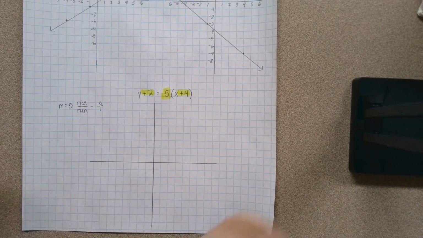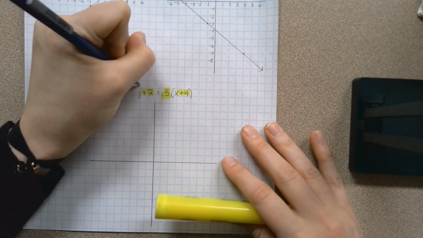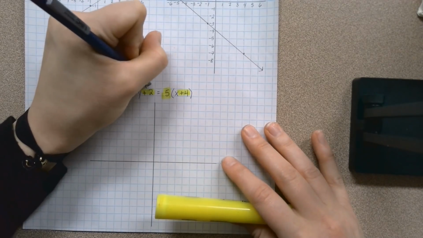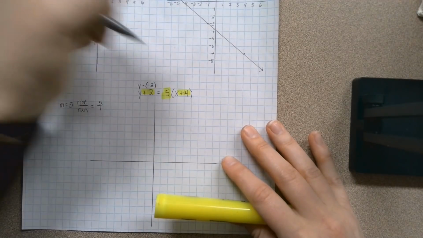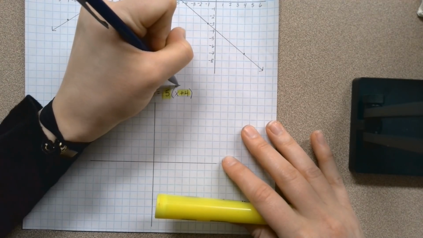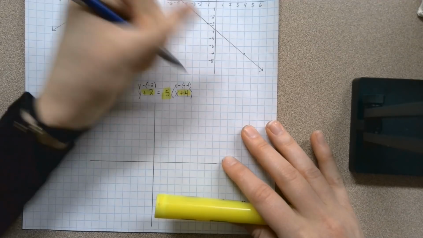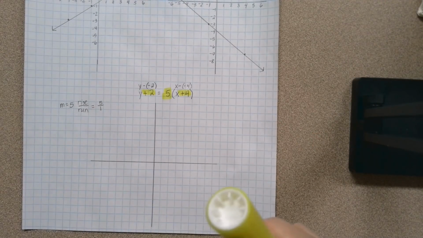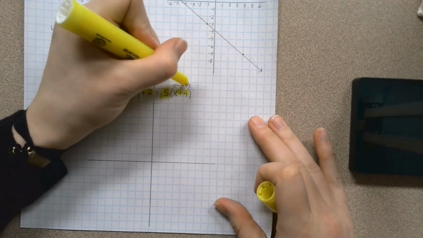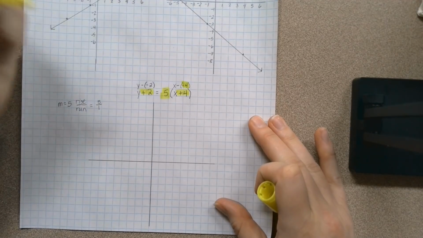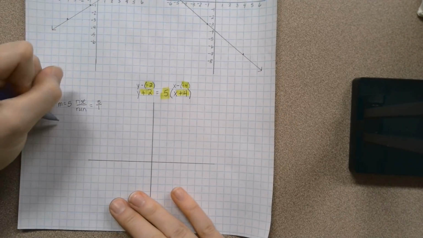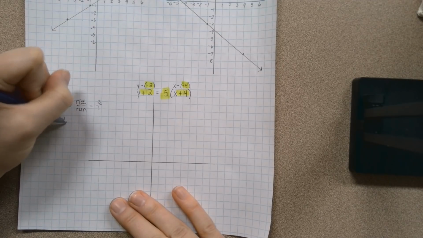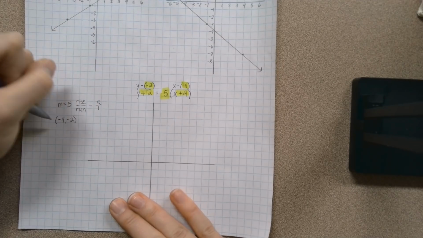In the general format, it's subtraction, so this would have to be y minus a negative for that to become addition, and this also would have to be x minus a negative 4 to become addition. So we know then that our x coordinate is negative 4 and our y coordinate is negative 2. So now we have an ordered pair of negative 4, negative 2.